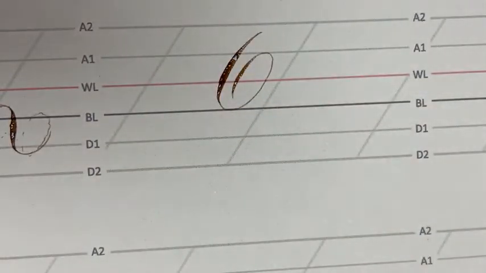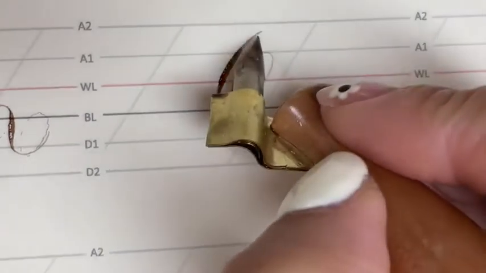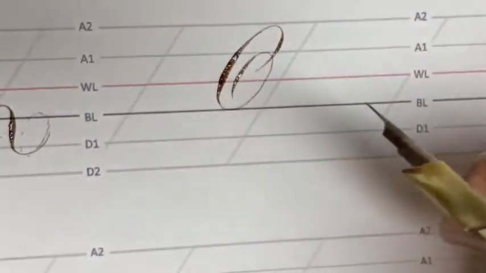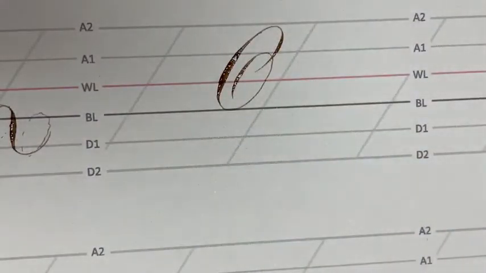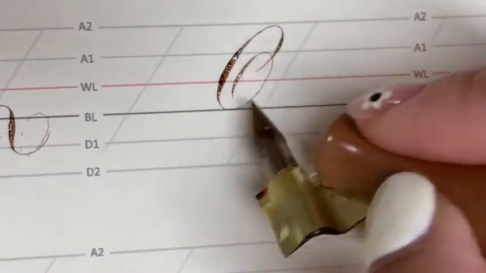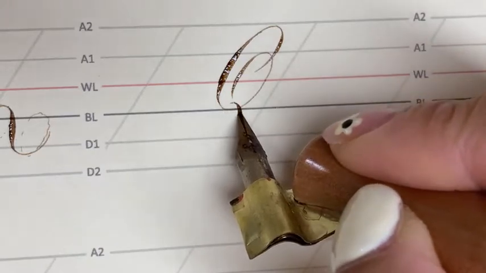Touching up a little bit to make the primary shade a little bit thicker. Retrace. Okay. Then you turn your pen towards that direction, curve, come down.